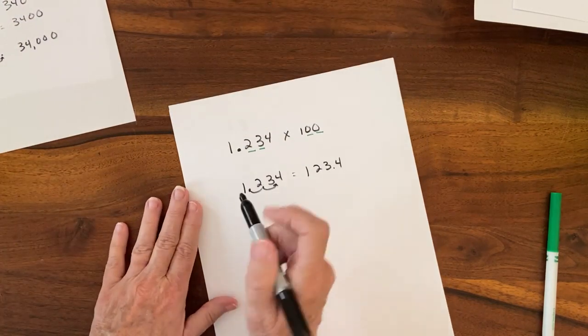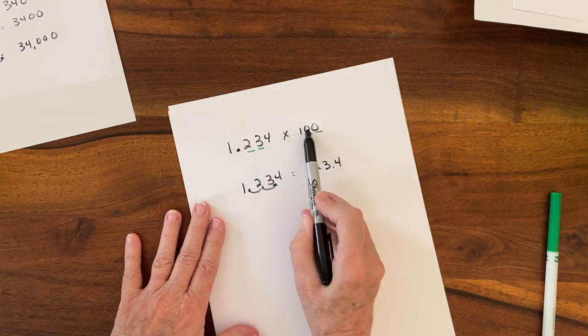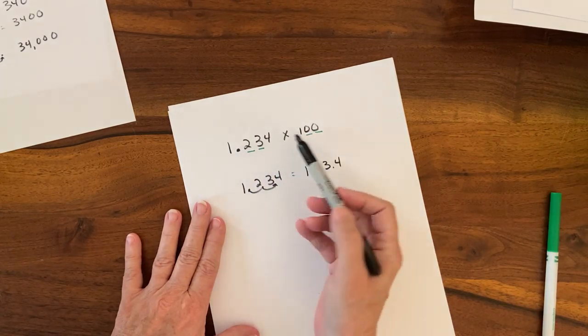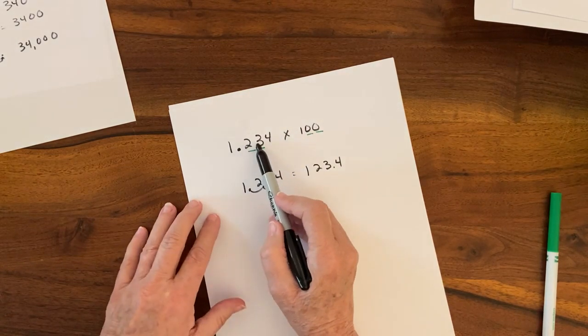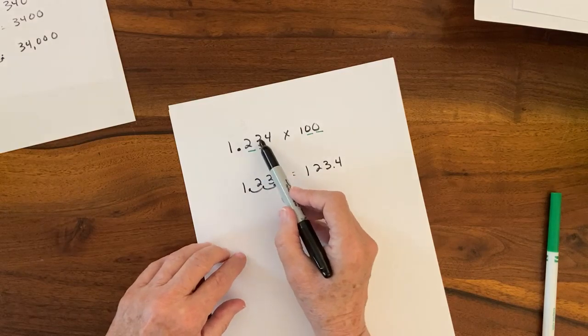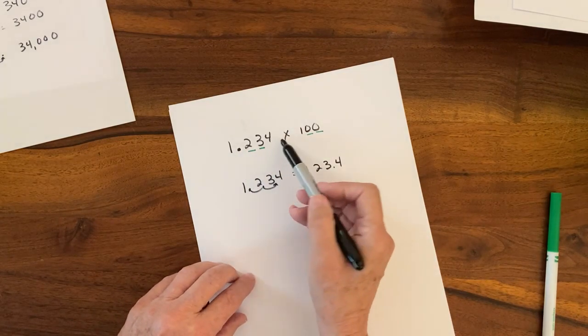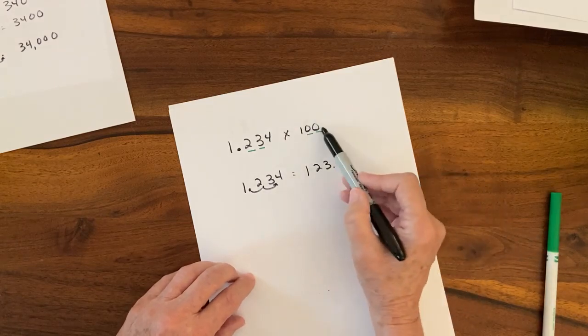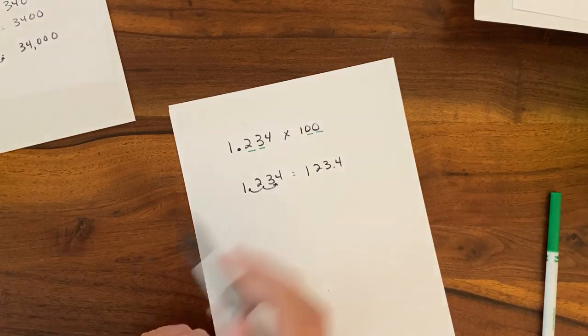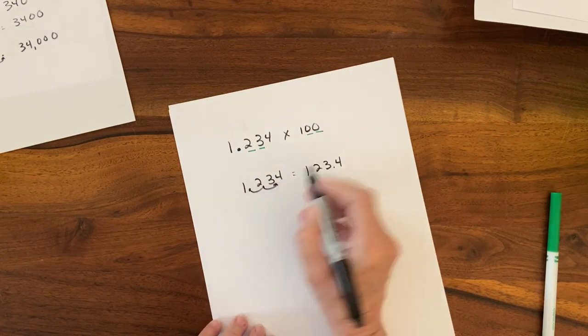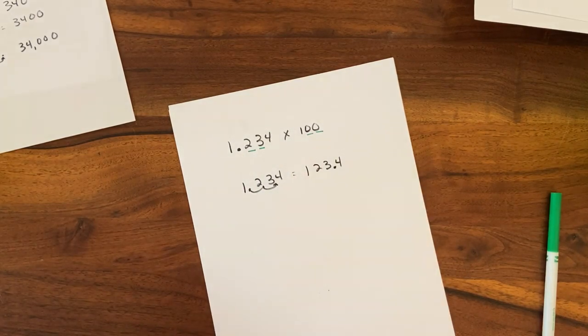So let's do the same thing here. I've got 2 zeros, right? Because I'm going to multiply 1.234, 1 and 234 tenths, hundredths, thousandths. So 1 and 234 thousandths times 100. Move that decimal 2 places to the right, right there. So now it's there. So now I have 123 and 4 tenths.